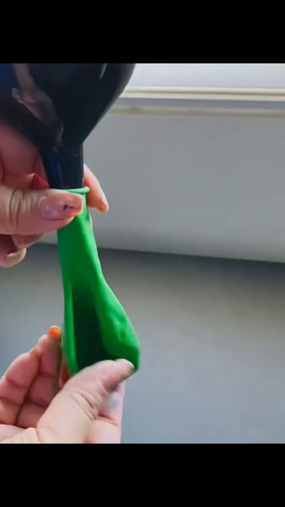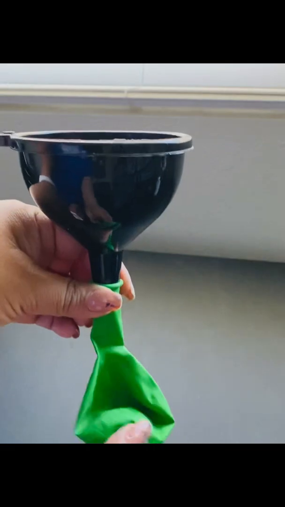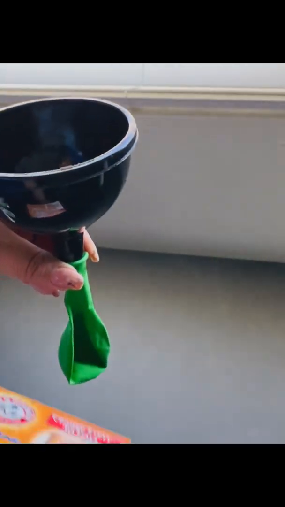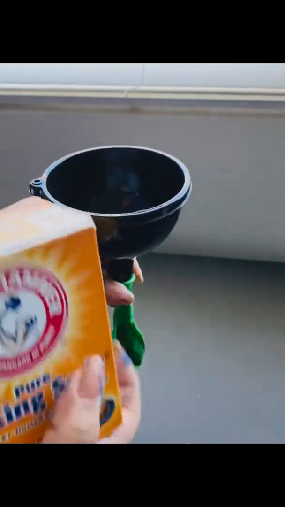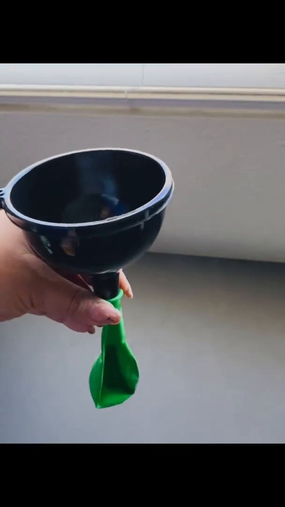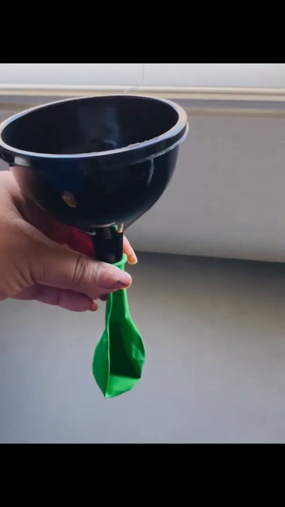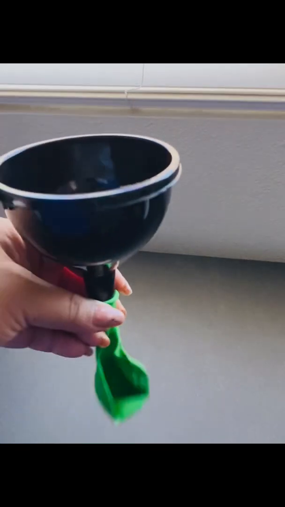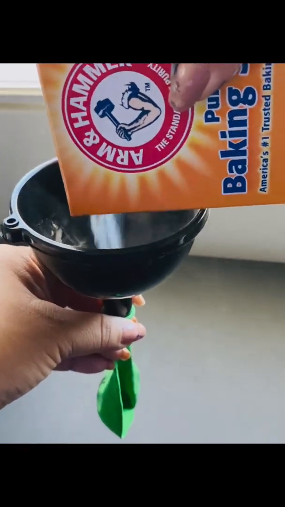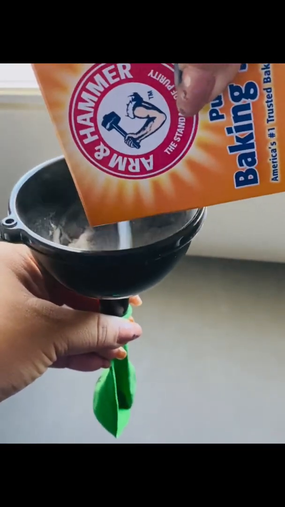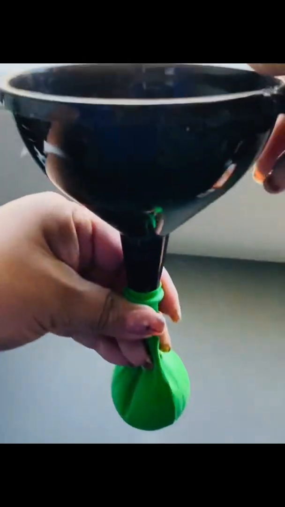Next, I take the funnel and the balloon that is in your packet. You're going to take your balloon and add it to the bottom of a funnel. If you don't have a funnel, that's okay. You can use your hands, or have someone help you pour in the baking soda into the balloon. This just helps it get in there faster. See, it all went in. We shook it and it went into the balloon.